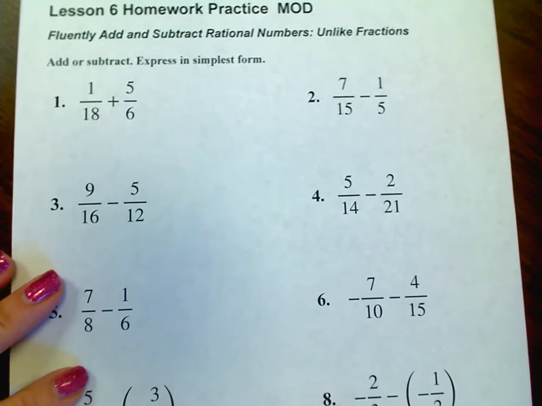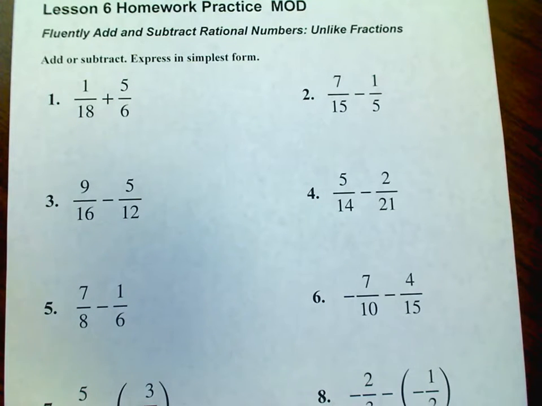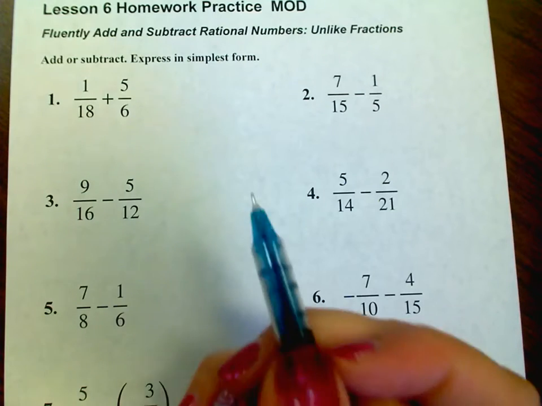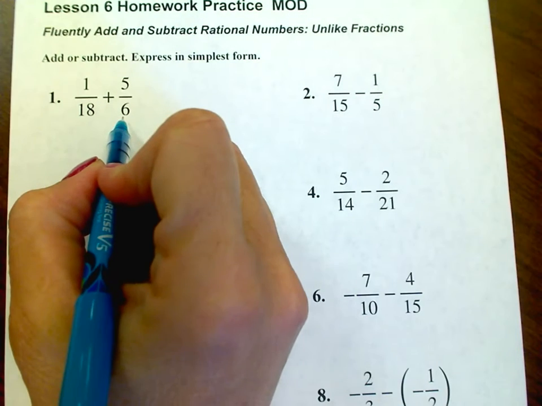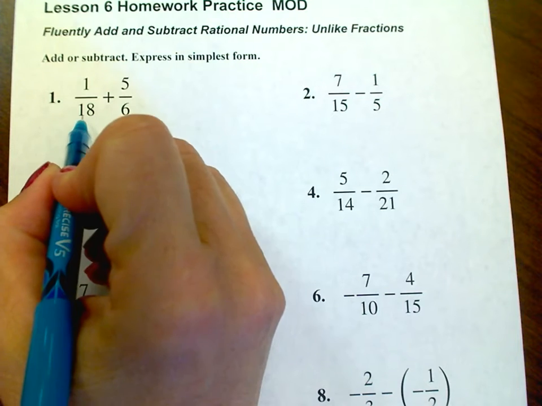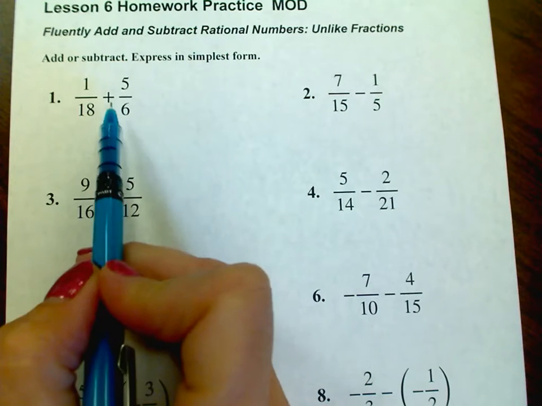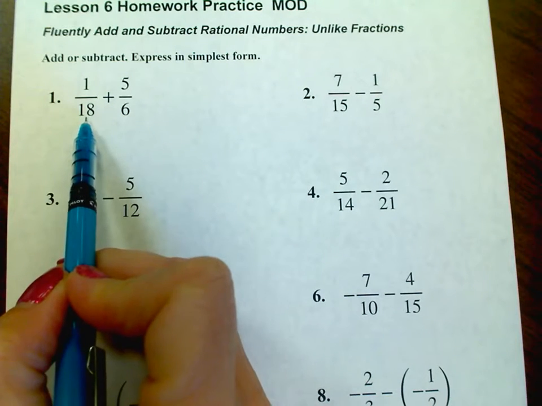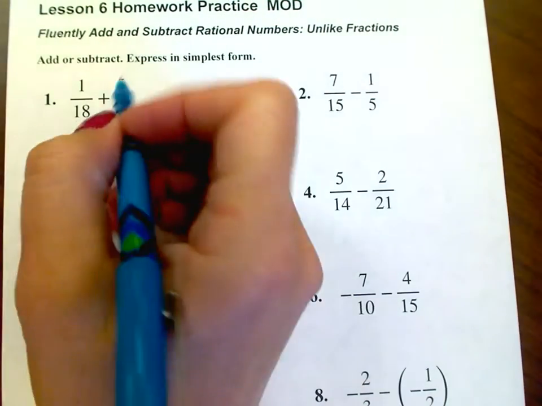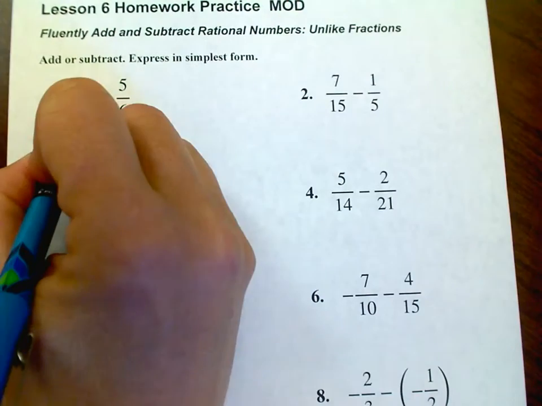Okay, let's get to our homework. And we're going to do the same thing here. We have to find our common denominator. And so first I'm going to look, can 6 go into 18? Yes, it can. So 18 is going to be your common denominator.